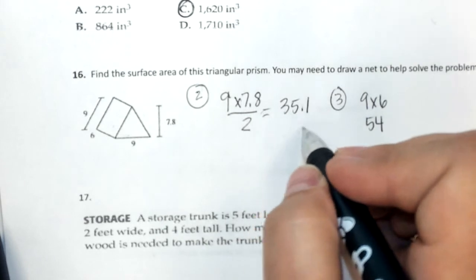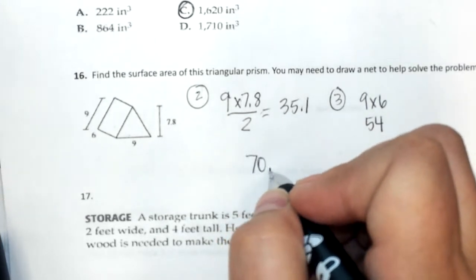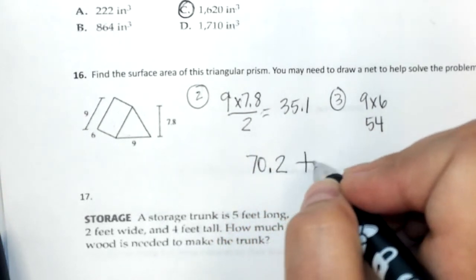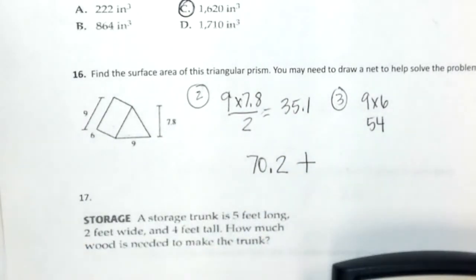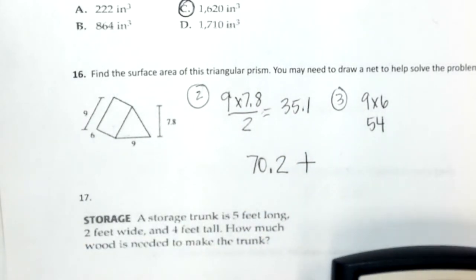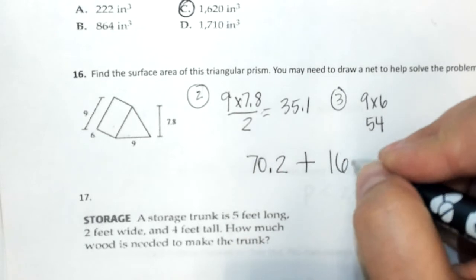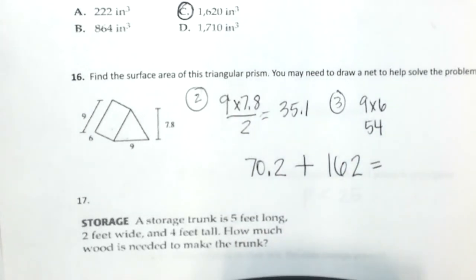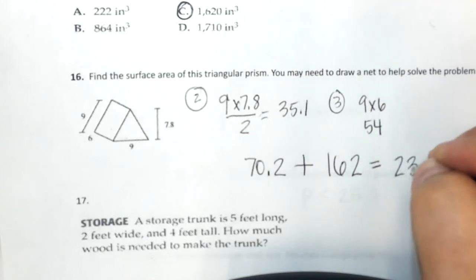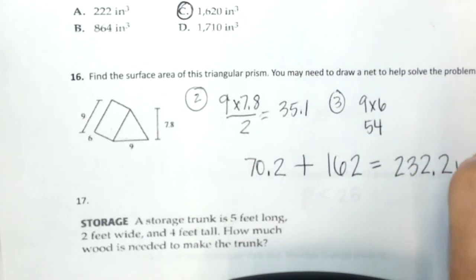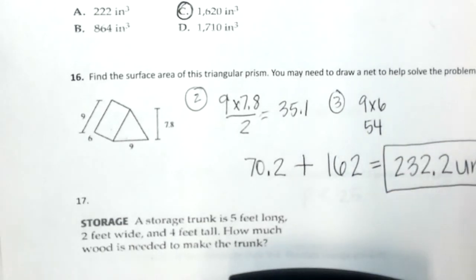Okay? So if I have 2 of these, that would be 70.2. And 3 rectangles, that would be 162. Add that together. 232.2 units squared.